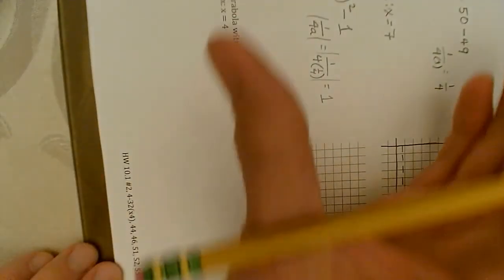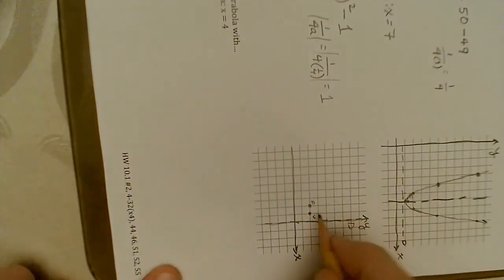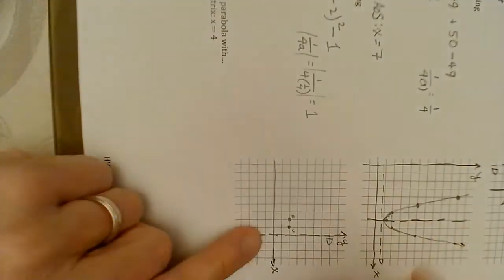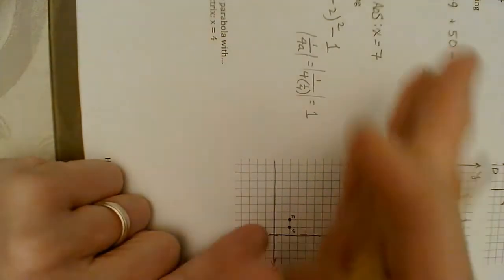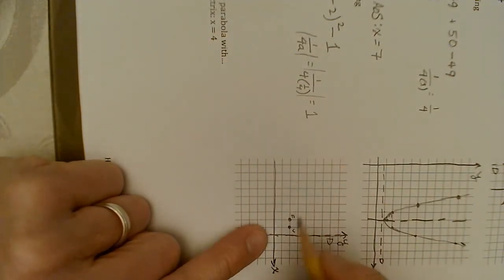All right, and so now what we can do is turn this sort of sideways. We know it opens to the left, and the leading coefficient of 1/4. So don't worry about the negative. We've already taken that into consideration. We're opening it to the left.